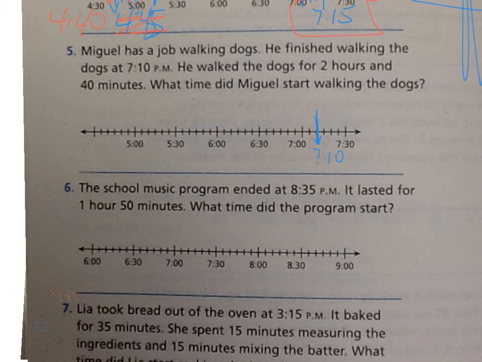So this one we're going to go back in our 2 hours. 7:10 minus 2 hours is pretty easy. It's 5:10. Rather than make a huge jump, which I might as well, 6:10 and then 5:10. So there's 2 hours, and I know it was 2 hours and 40 minutes.